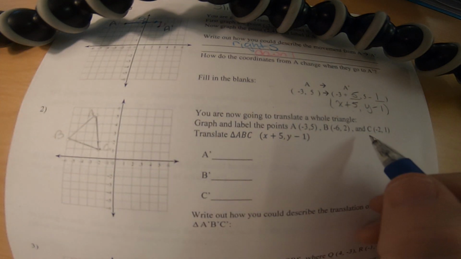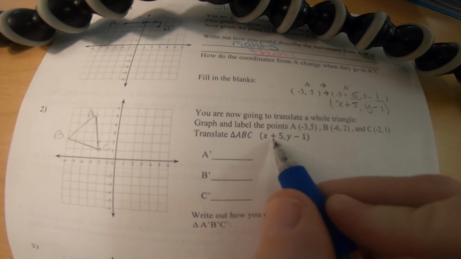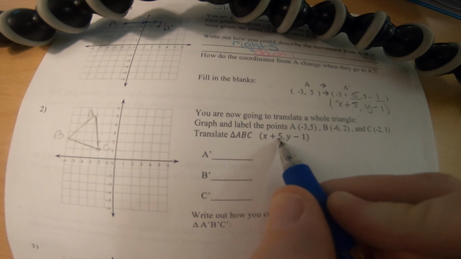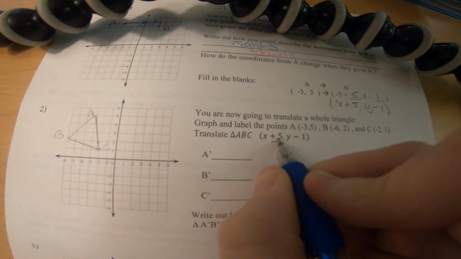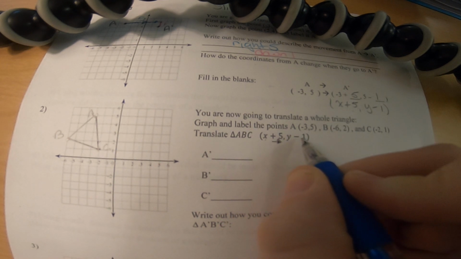All right. Now I'm going to take triangle ABC, and I'm going to take all my x values and add 5. So it means I'm going to go to the right 5. And my y values, I'm going to subtract 1. So I'm going to go down 1.